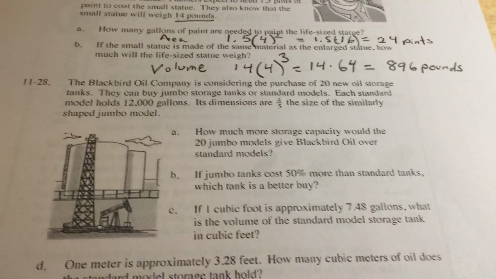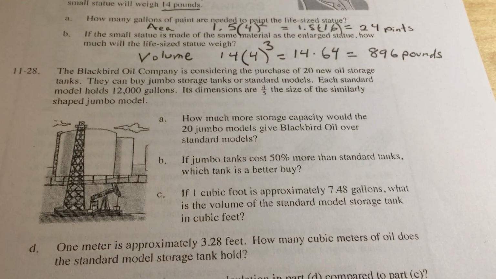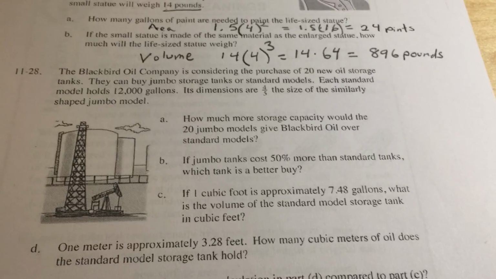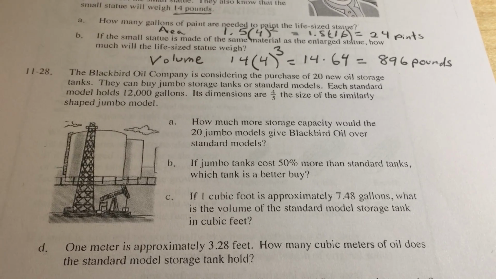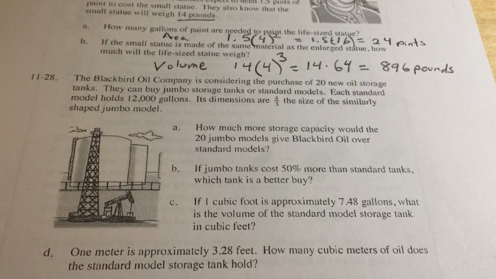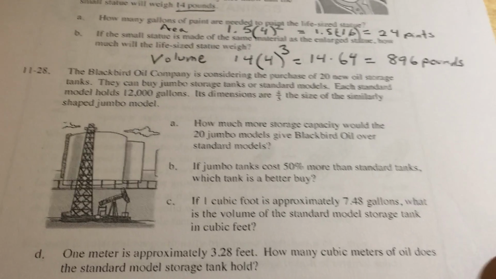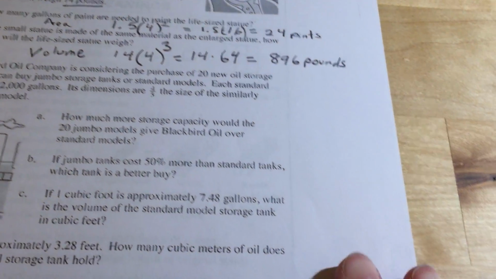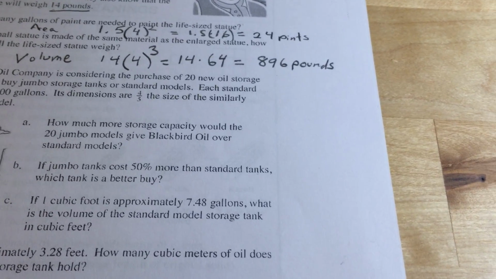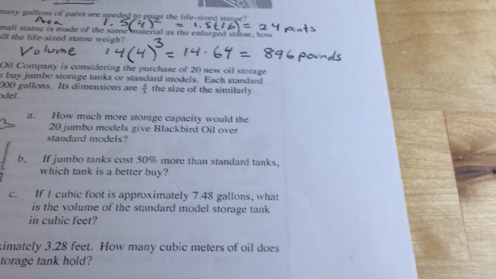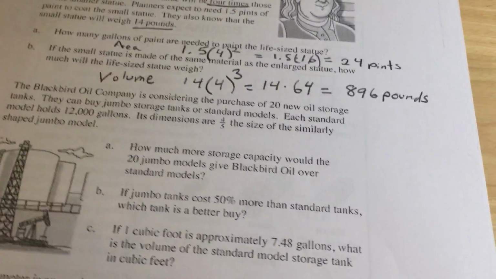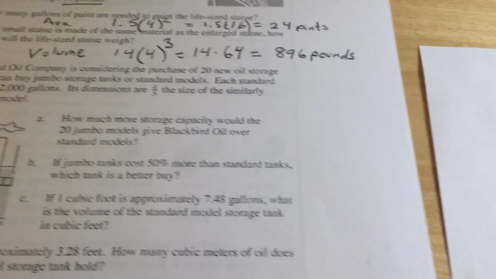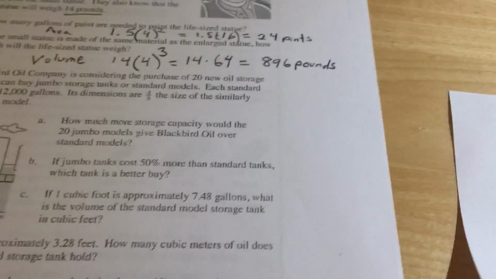So let's take a look at our questions. All right, so let's look at question A. How much more storage capacity would the 20 jumbo models give to the Blackbird Oil over the standard models? So I think I might need a little bit more room than what I currently have. So I'm going to grab a sheet of paper. Okay. So move this over here. So our sheet of paper.